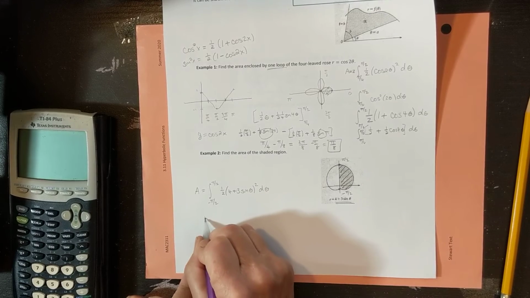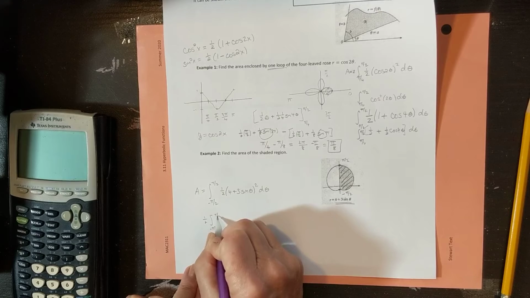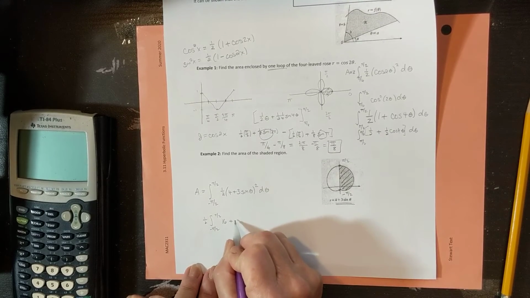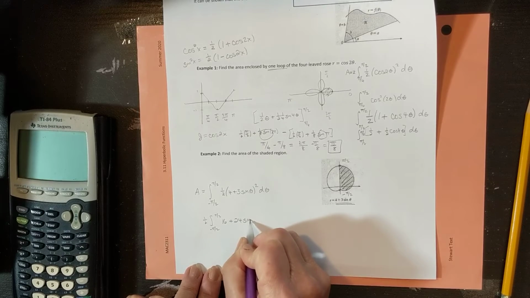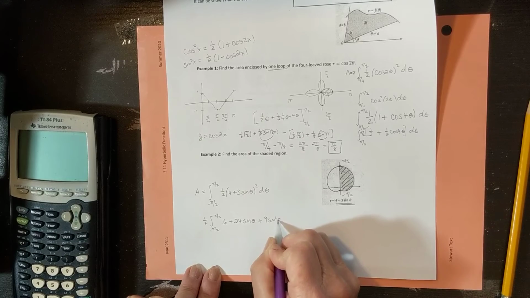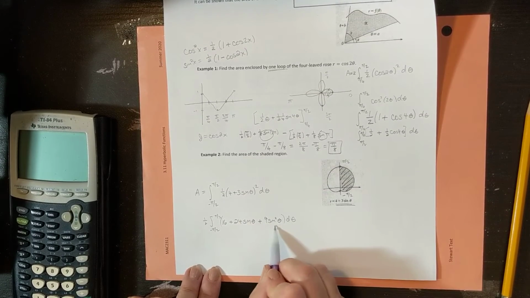I'm going to put the 1/2 in front, from negative pi over 2 to pi over 2. I'm going to square this term. That's going to be 16 plus 24 sine of theta plus 9 sine squared of theta d theta. Now here I have this single sine squared.